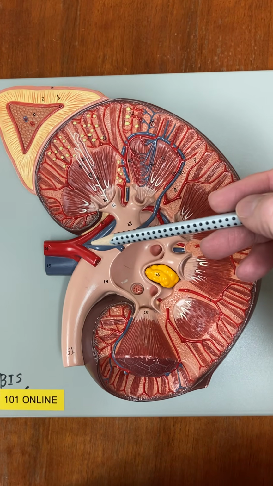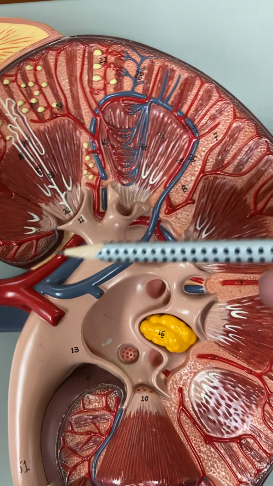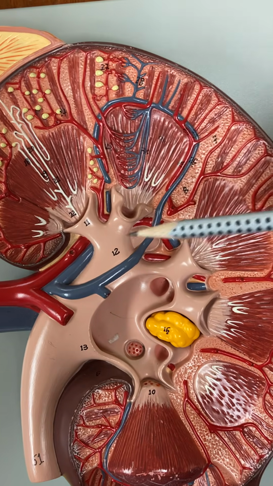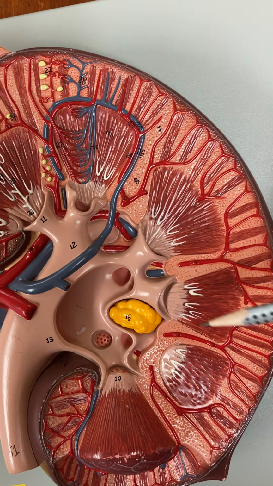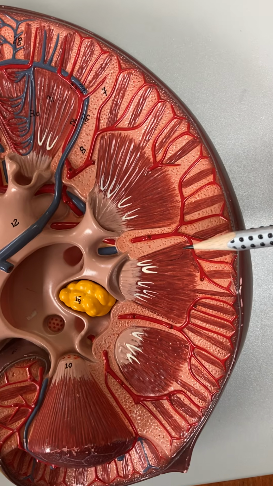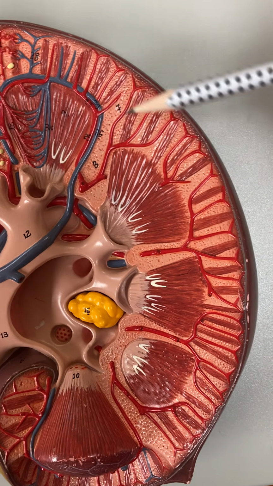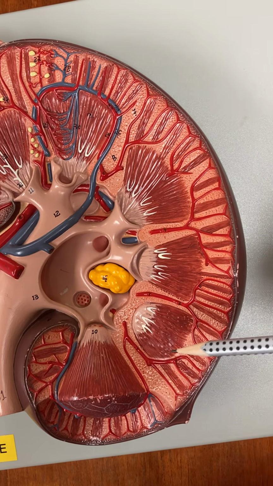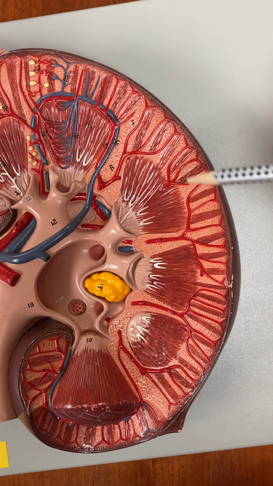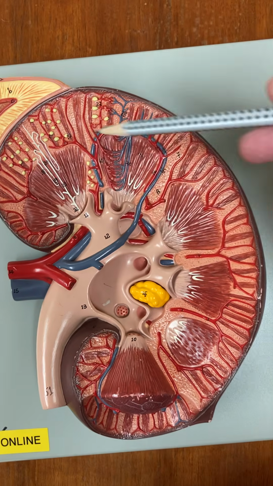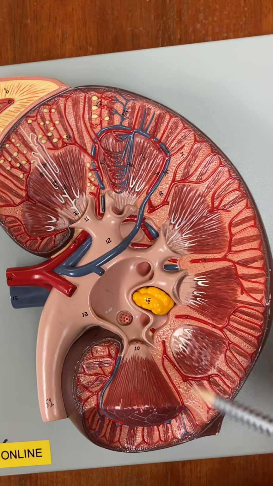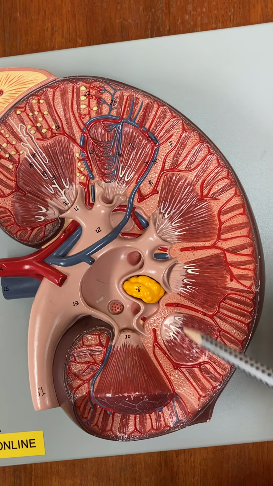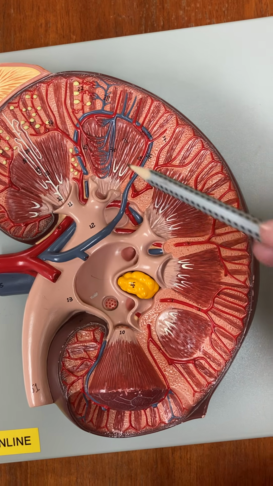So we have the renal artery, and the renal artery then branches and sends out, branches all the way out to the cortex of the kidney. The cortex, the renal cortex, is this light pink layer. It's the outer edge of the kidney. And then the renal medulla is the dark inner part here.